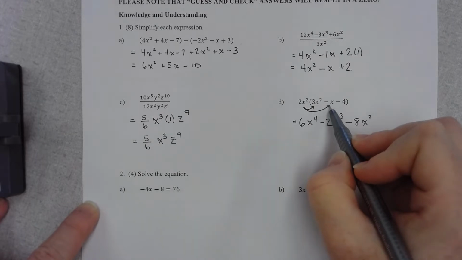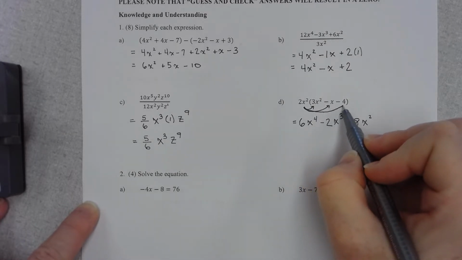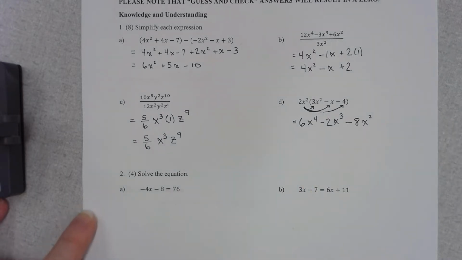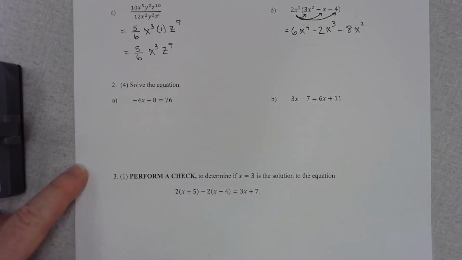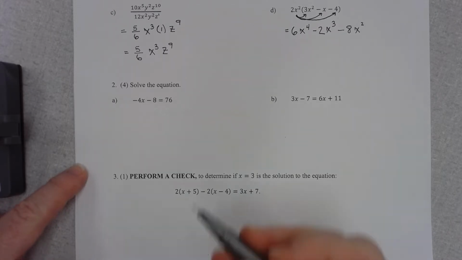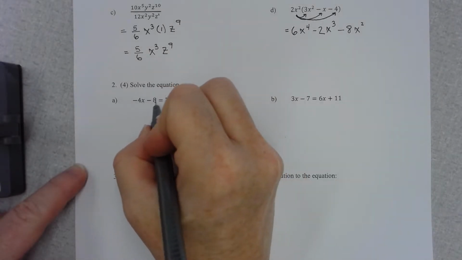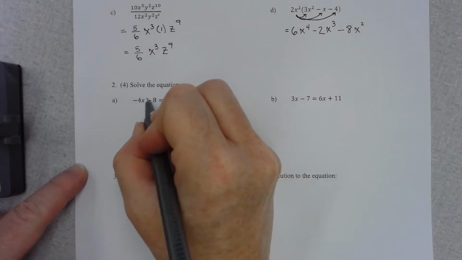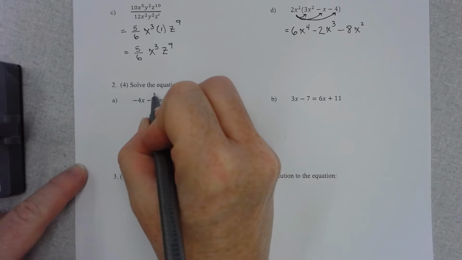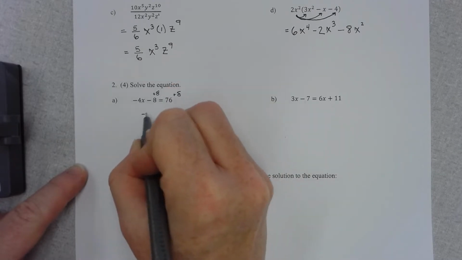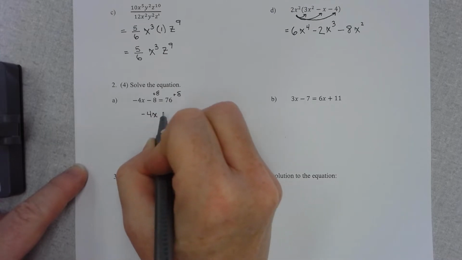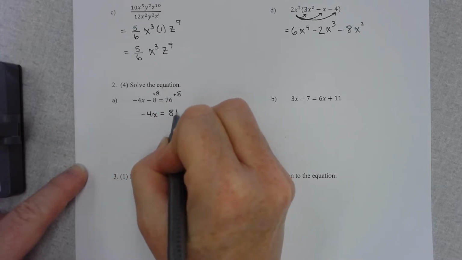So I have multiplied every one of the terms. All right, so moving on to solving. When we solve an equation, we want to get x all by itself, so we're undoing all of our operations. In this case, we were subtracting 8, so to get rid of this, we want to add 8. So we're going to add 8, and we're going to add 8. Now I'm left with negative 4x is equal to 84.